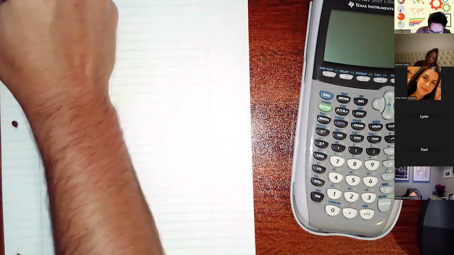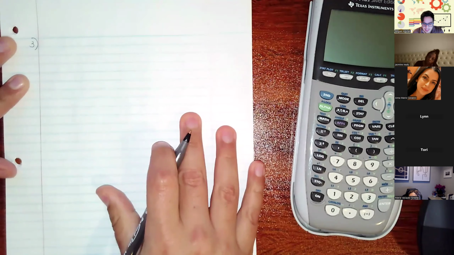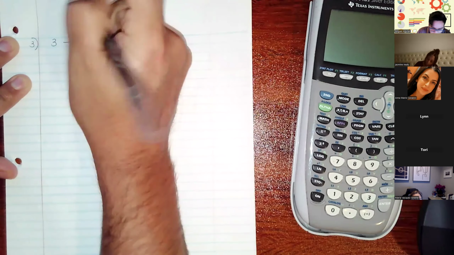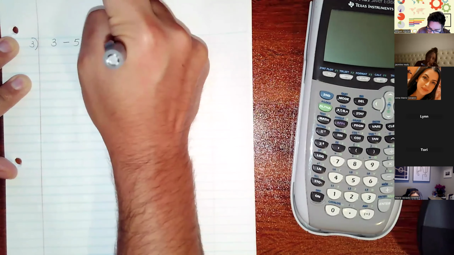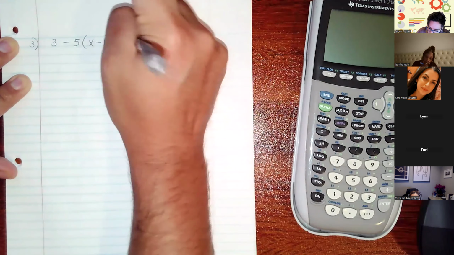Okay. So let's look at the third problem for these inequalities, which is 3 minus 5 times (x minus 1) is less than or equal to 28.